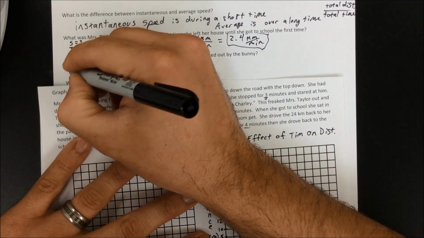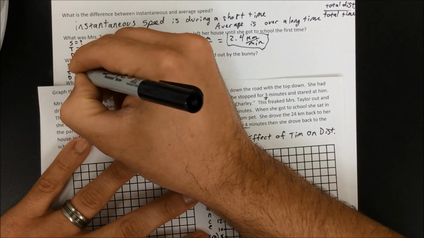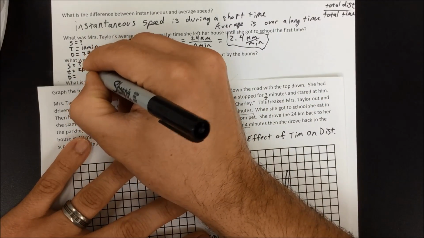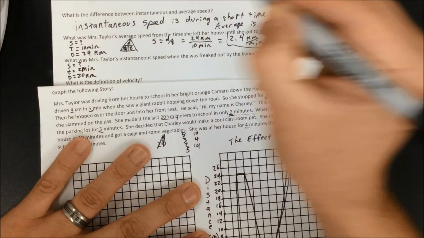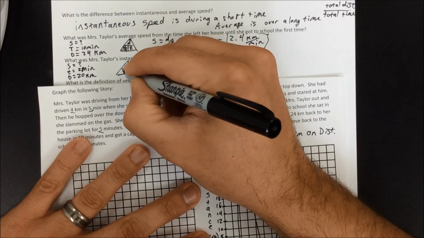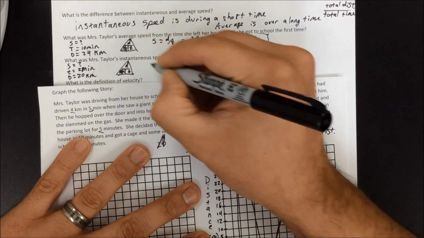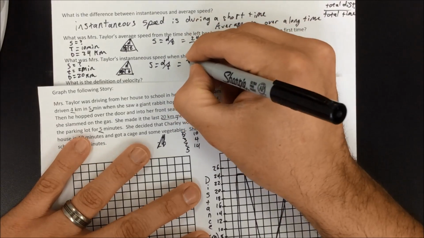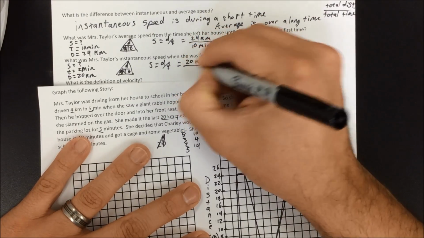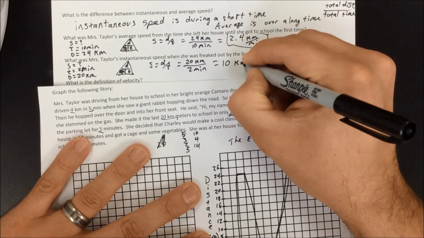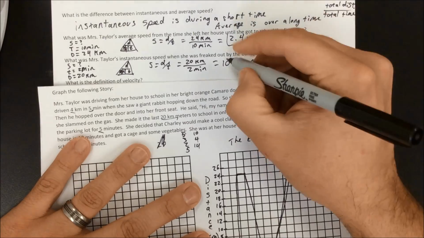So when she was freaked out by the bunny, she drove 20 kilometers in only 2 minutes. So 2 minutes is my time, and 20 kilometers is my distance. So magic triangle. Cover up speed, so distance divided by time. So I've got 20 kilometers, and it only took her 2 minutes. So that means she was going 10 kilometers per minute.